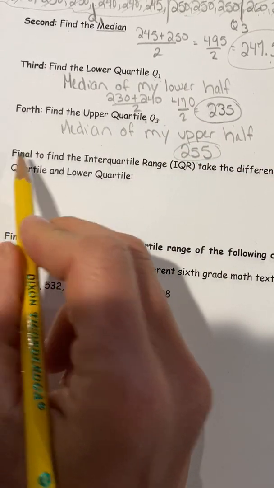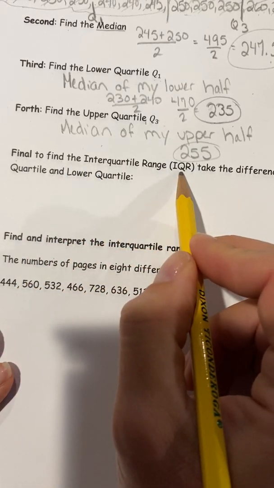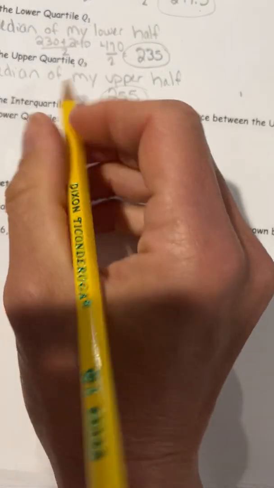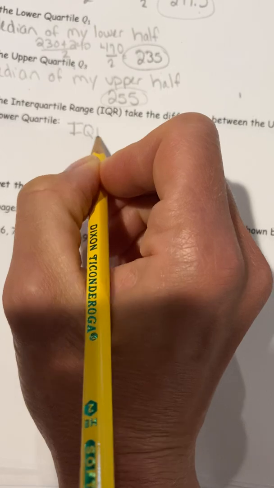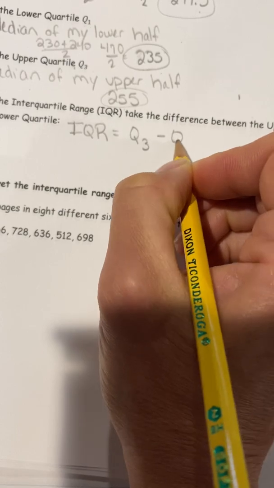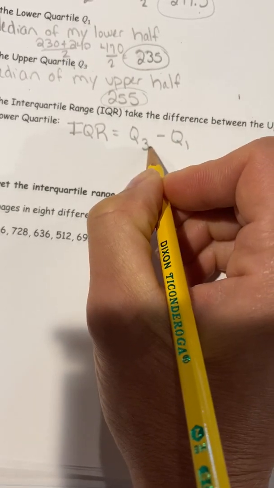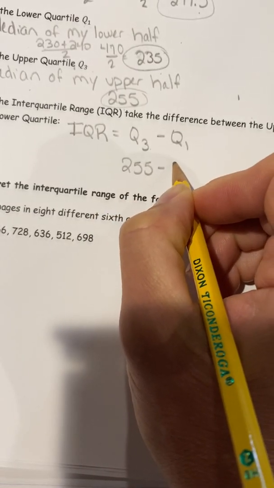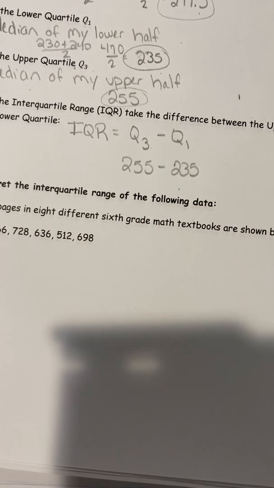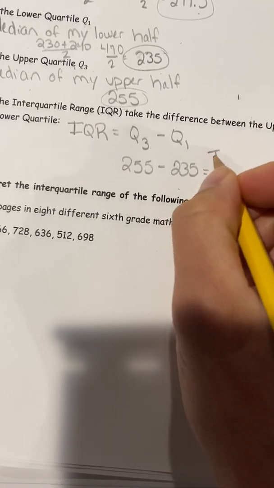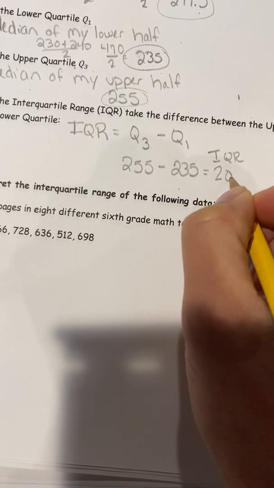Now I'm finally at the part where I can find my interquartile range, and I do that by taking the difference between the upper and lower quartile. So the interquartile range is the difference between my upper half and my lower half. My upper half was 255 and my lower half was 235. So when I take the difference between 255 and 235, I am going to get 20. So my interquartile range in this example is going to be 20.